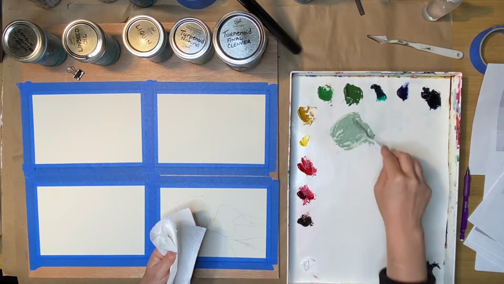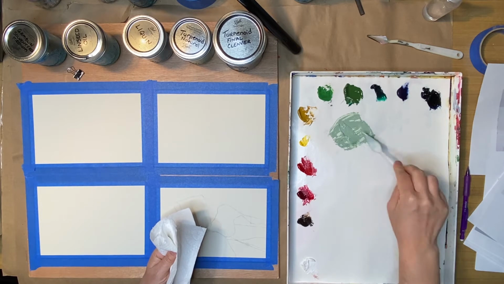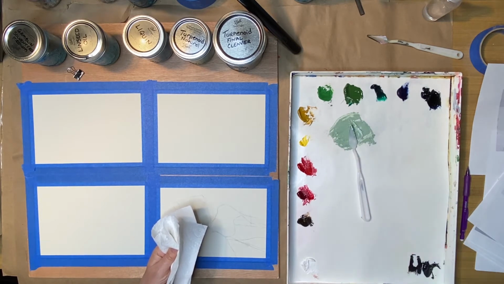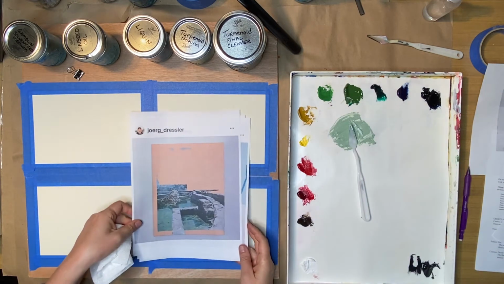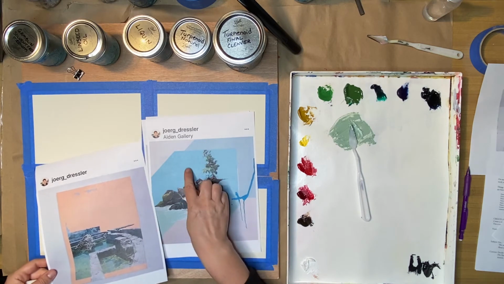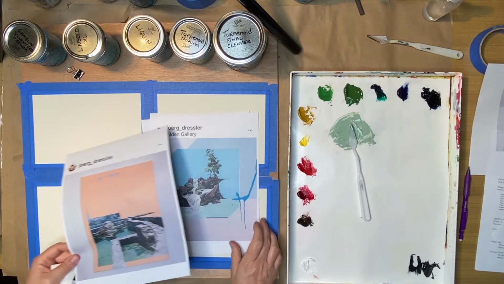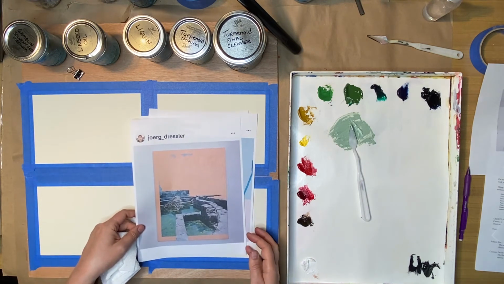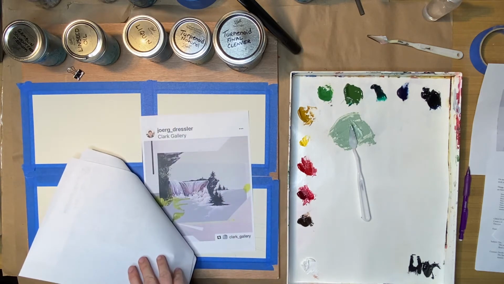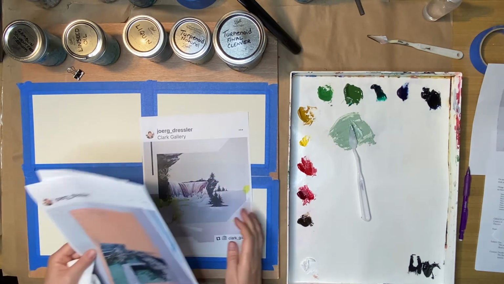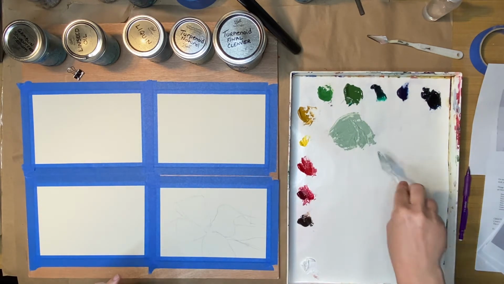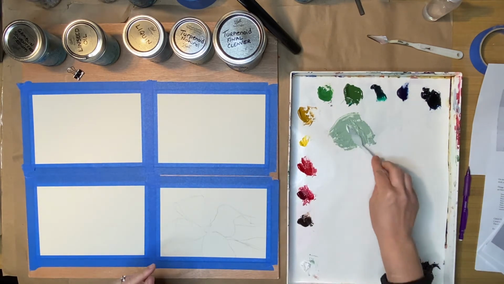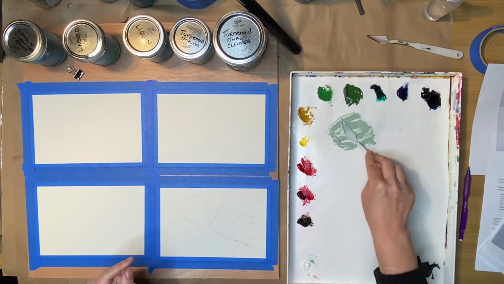And I feel like our research subject is using a little less value. Actually, they're pretty bright. Maybe I'll go a little lighter value to start, and then I can bump up some. Yeah, that's pretty. That's what I'm thinking, is I'll neutralize it down so it's a little bit grayer. Push the value down some.